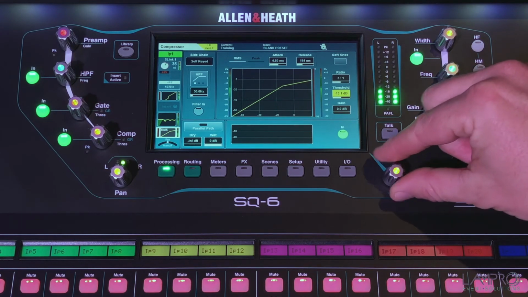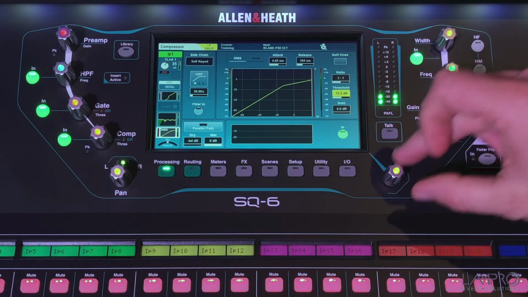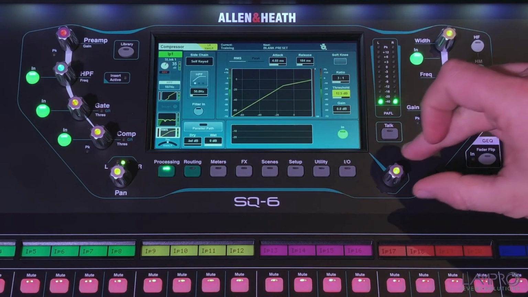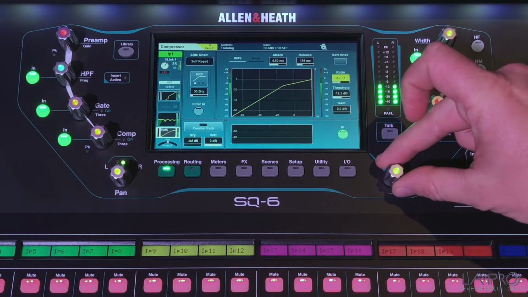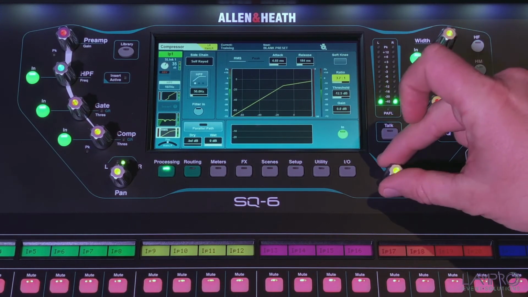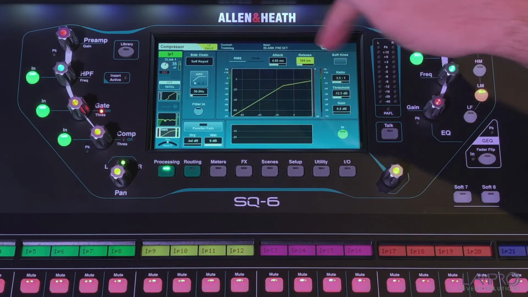So if I didn't want to use the threshold rotary fader over here, I can do it with this encoder by selecting threshold over there. You can change the ratio of the compression by selecting that window. And the attack and release times can be changed over there.